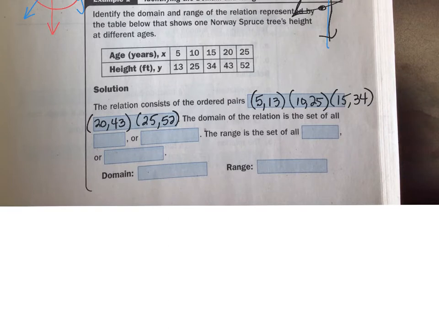For the domain, it's just all of the X values. If they are ever duplicated, you don't have to write the duplicate number. So for the domain, you have 5 in the X, that's an input, there's 10, 15, 20, and 25. The domain is just the set of X's.